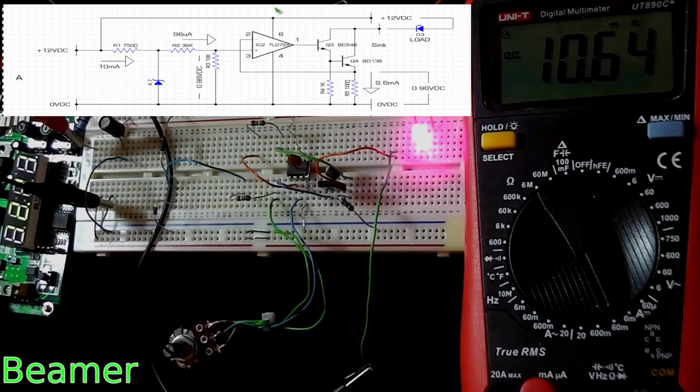I managed to pop my 5mm pink LED, and I've replaced it with two 3mm high efficiency pink LEDs in parallel with each other. You can see now that it's the series connection with my amp meter.